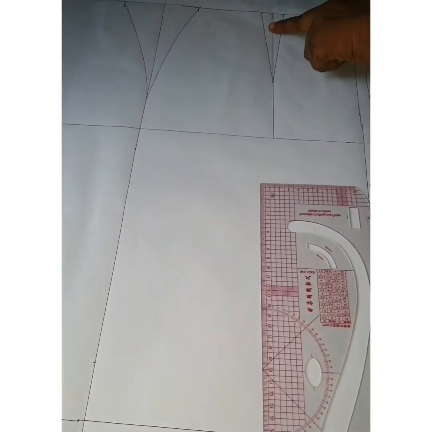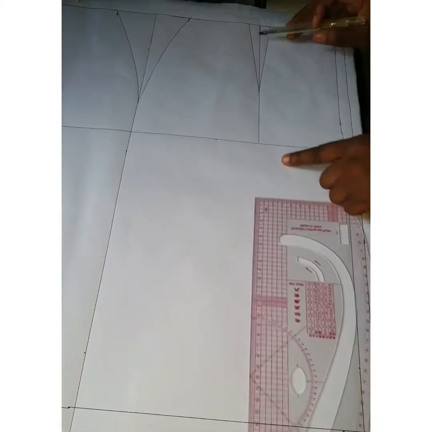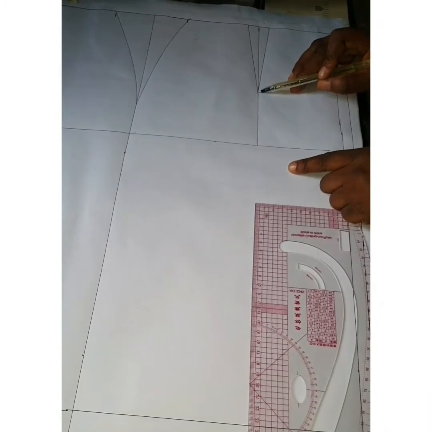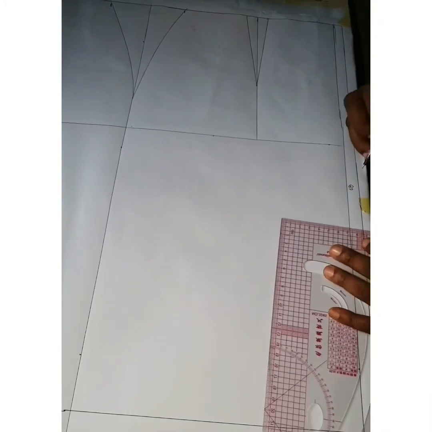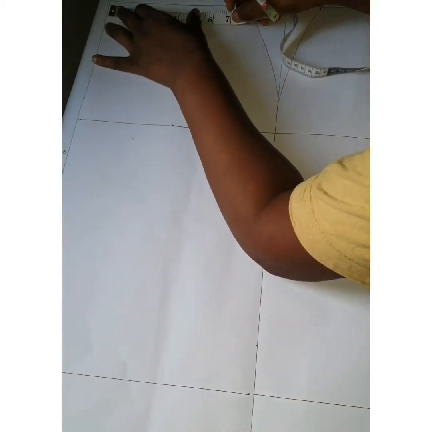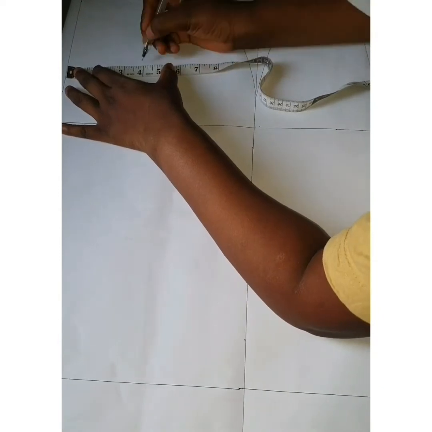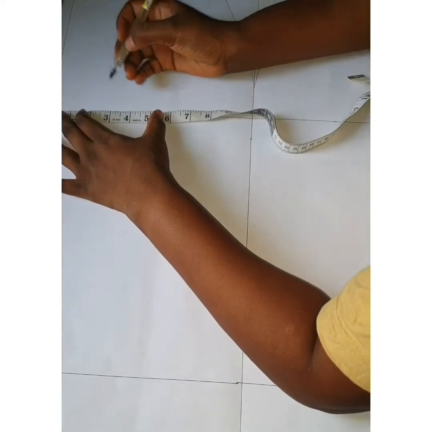So ½ inch here, ½ inch here. You just draw it down to the 5 inch. So this is for center back. Then for the center front, you measure your 4 inch. The same thing applicable. Your 4 inch. Draw a straight line.